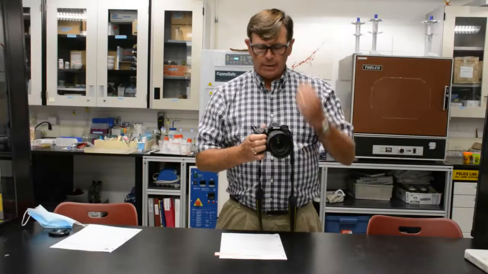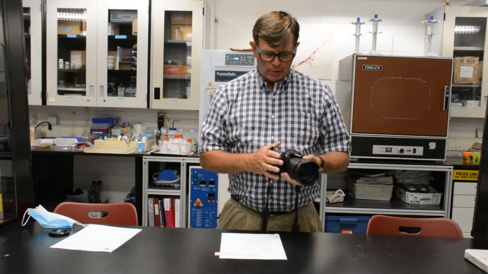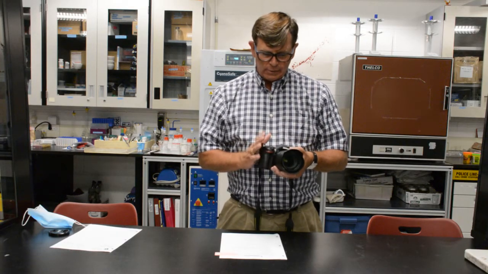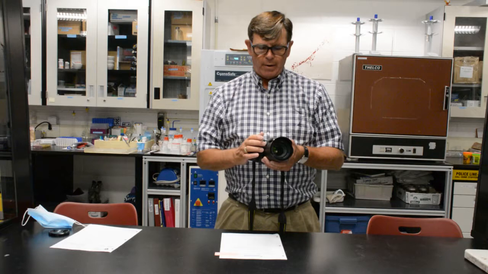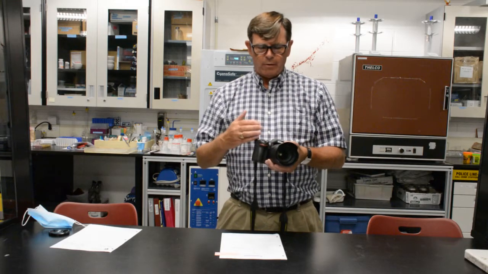So hello, today's practical, which is related to aperture priority and shutter priority, is the next step from what we did last week, where we were just using the camera in a fully automatic mode. So the beauty and advantage of using a DSLR camera is that you can control the aperture, which is the size of the diaphragm, and controls the volume of light that's entering the camera.